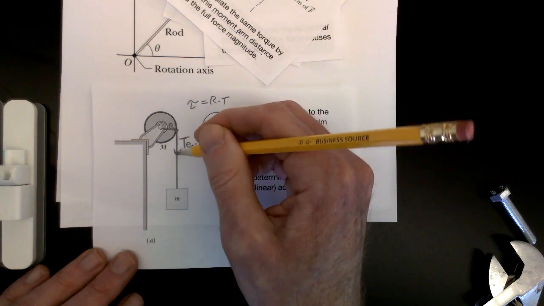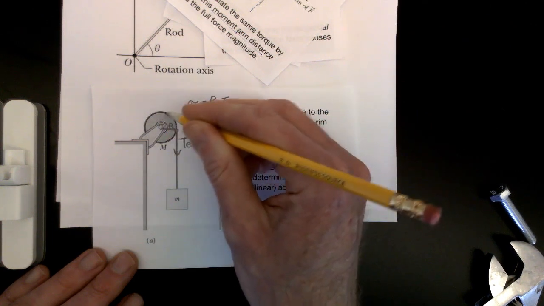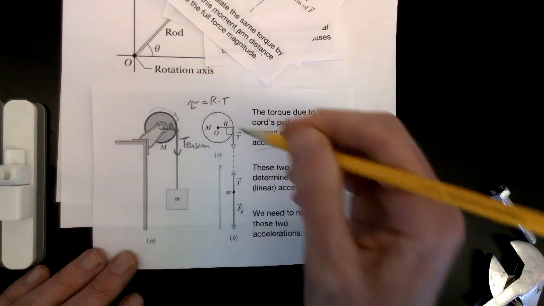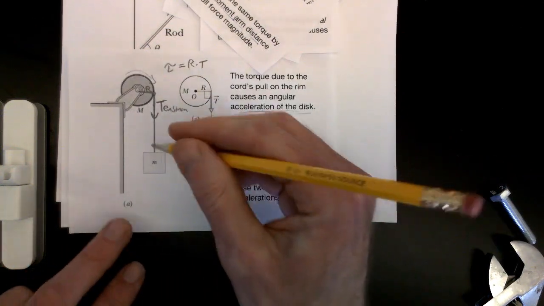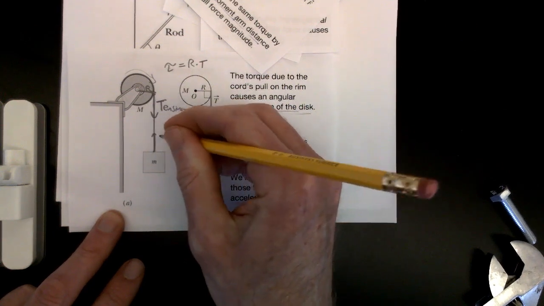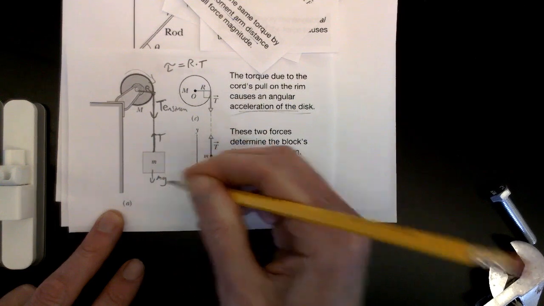So we have a tension in this string, and the tension, once again, is sort of touching the pulley at this point, and it's going to apply a torque to this pulley and make it rotate around that way. So it's going to cause an angular acceleration of the disc. Of course, down here, we've also got tension pulling up there. Oops, that's a T. And we've got mg pulling down right there.